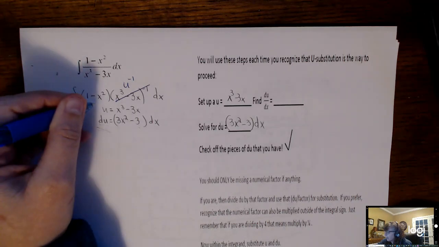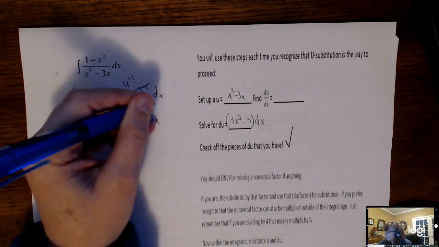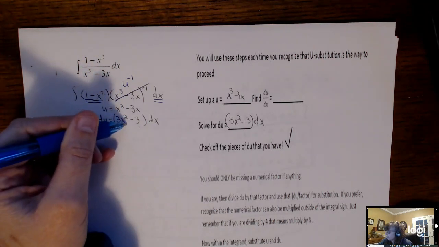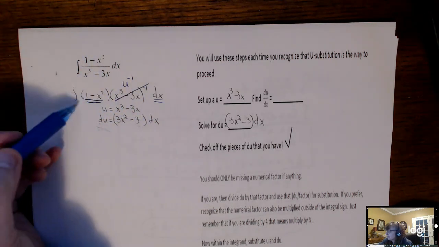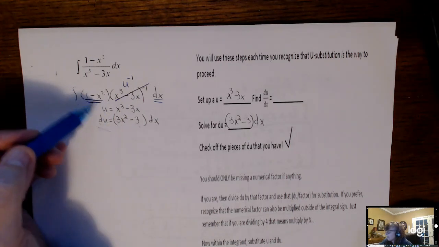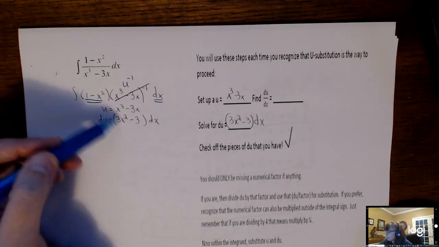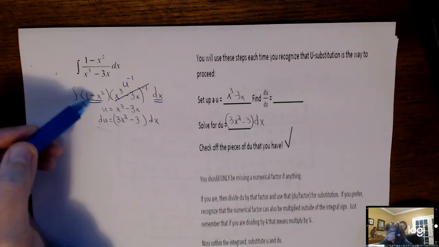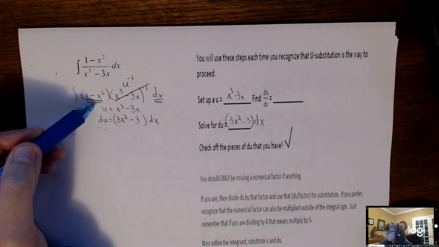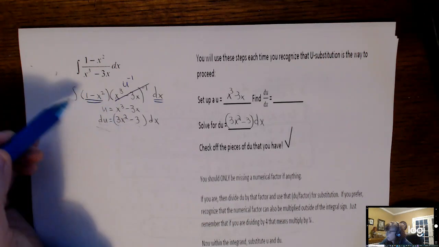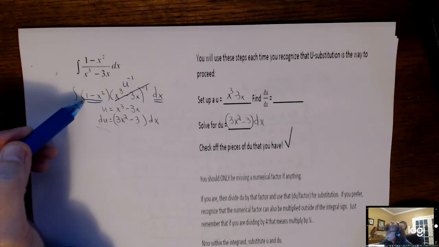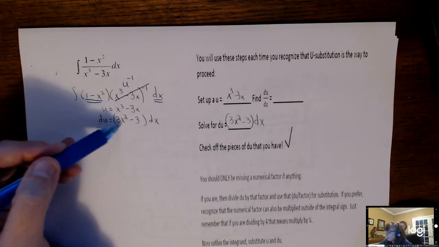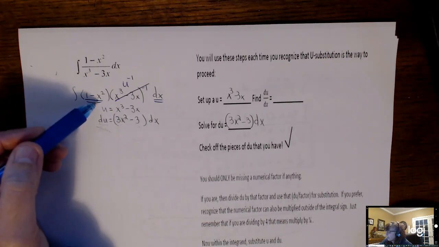And then I say, okay, I need 1 minus x squared dx, but all I have is 3x squared minus 3 dx. So you have to look and see that this is really close to the same thing. They both have an x squared. So what times 3x squared would give you negative 1x squared? And what times negative 3 would give you positive 1? And you can see it's turned around, so these are opposite, so you're going to need to multiply by a negative, and you're going to need to divide by 3.